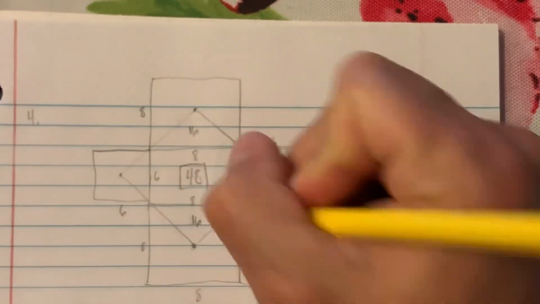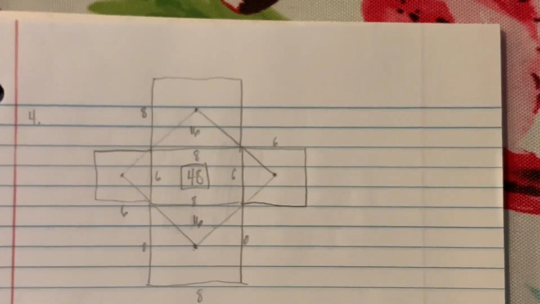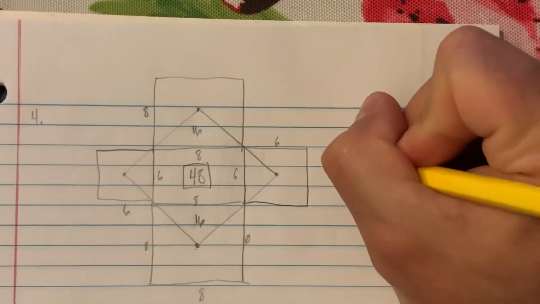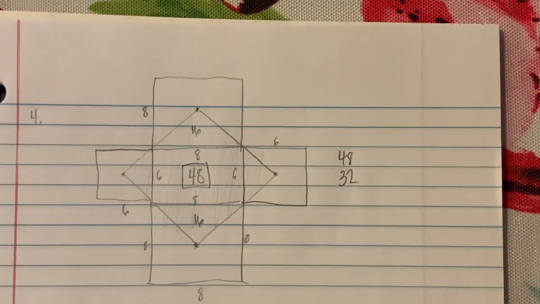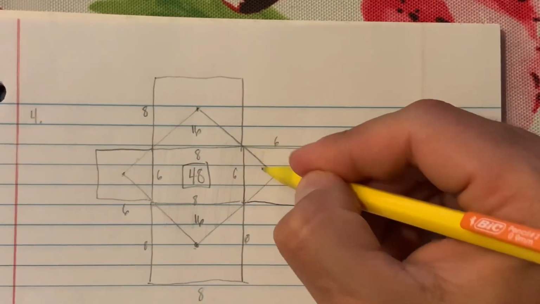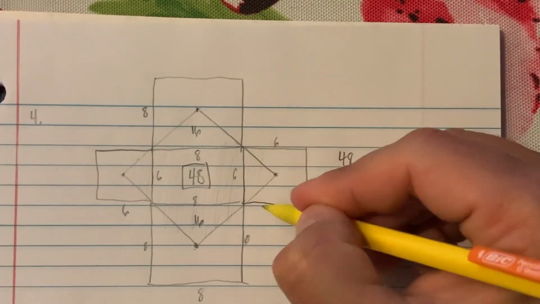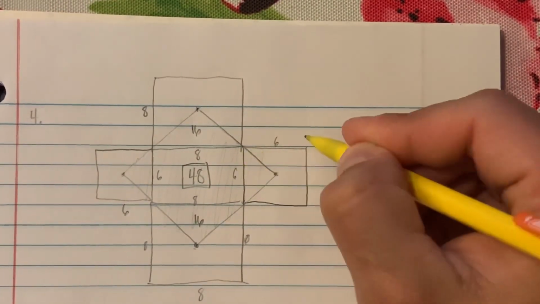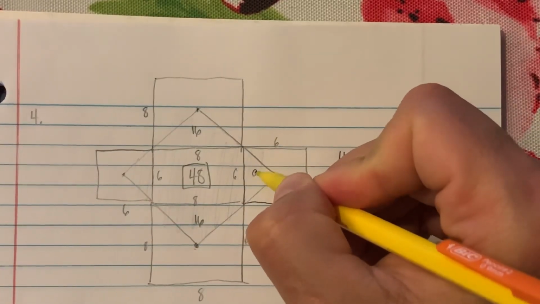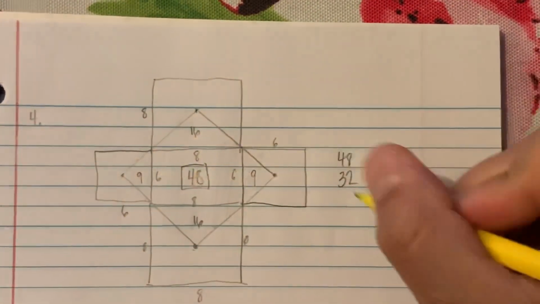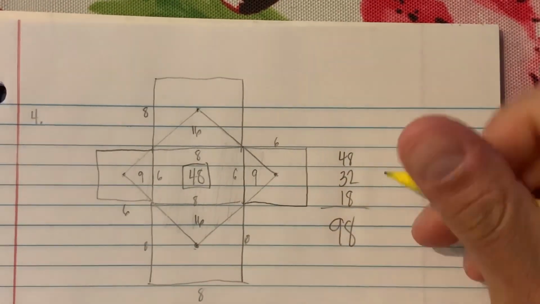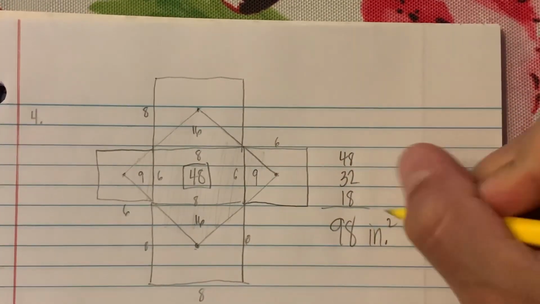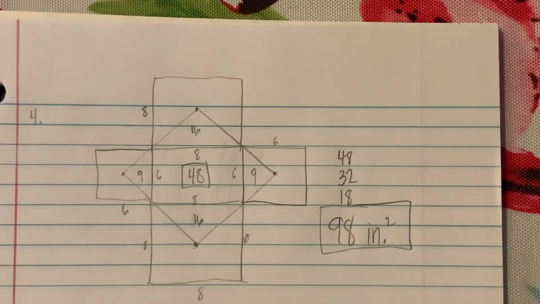And so if I add it to this 16, I would get 32. So the rectangle in the middle is 48, and the two top and bottom triangles form together to make 32. This is 6 by 6, which is a 36 square inch square, right? And a quarter of that 36 is 9, which makes this also equal to 9. So there's another 18, and if I add those all together, my final area is 98 inches squared.